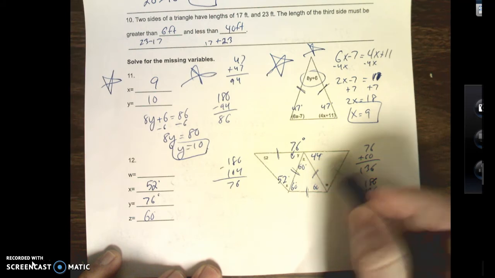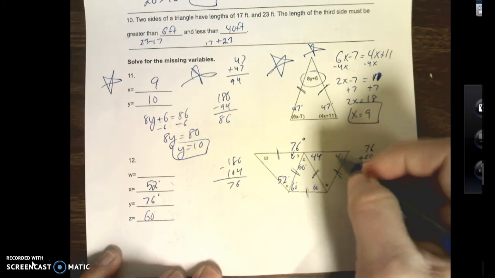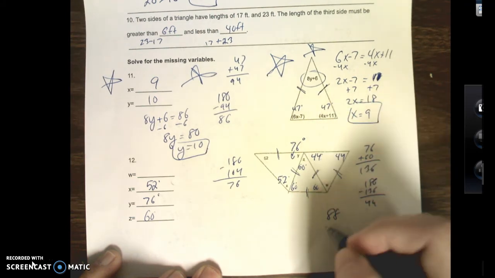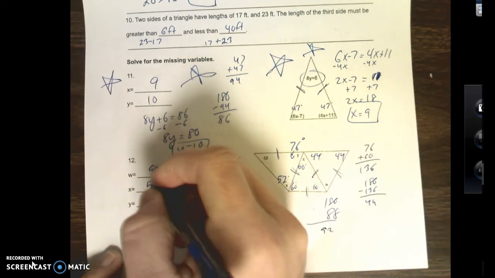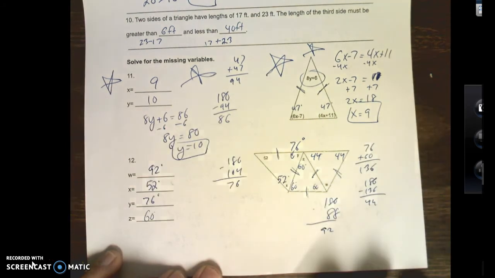That's just telling me the base angles. So that's 44. This is 44. Add them together is 88. 180 minus 88. 92 degrees. I forget who exactly asked me that, but I know it doesn't look like a 92 degree angle. I'm sorry, it's not drawn to scale.